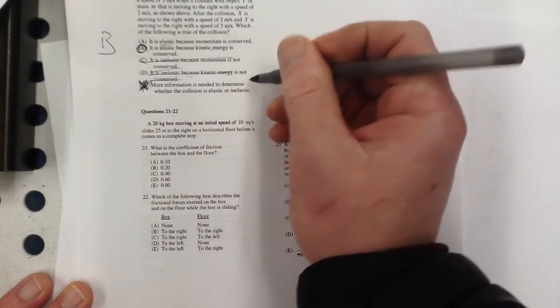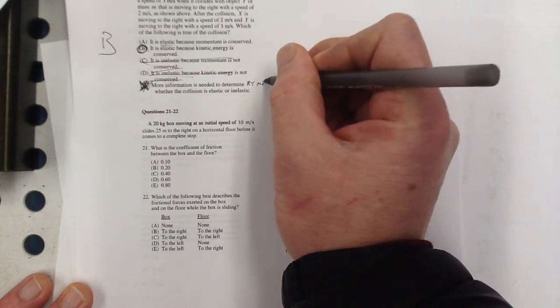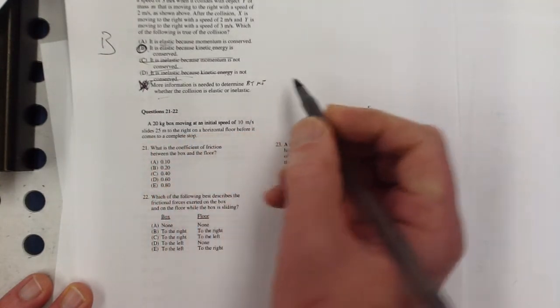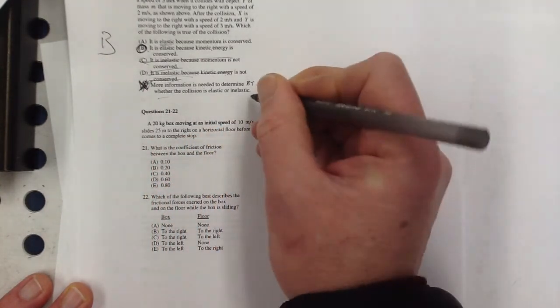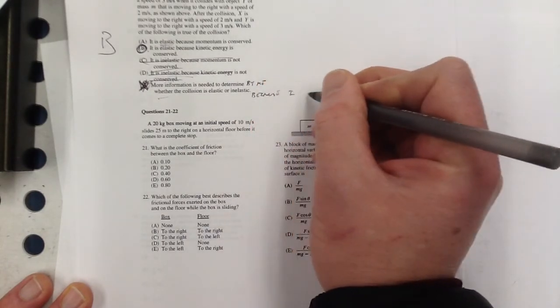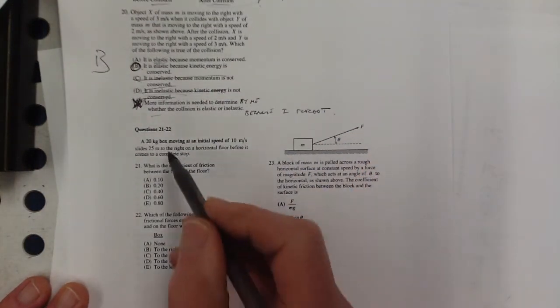So more information is needed by me to determine whether the collision is elastic or inelastic because I forgot. How about that? Then you can pick that one. So the answer is B.